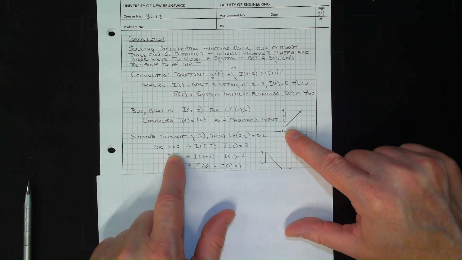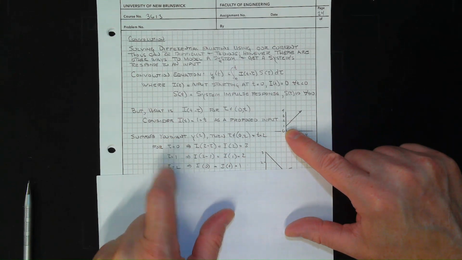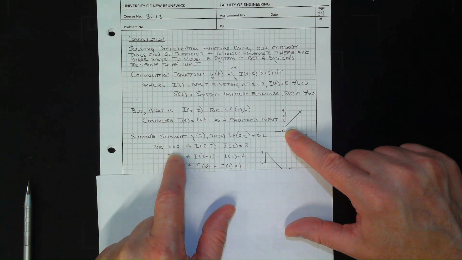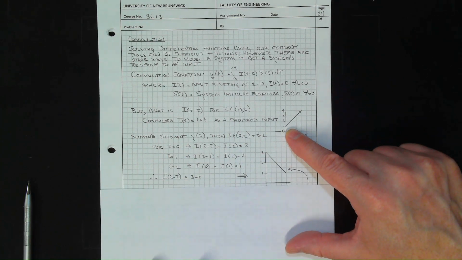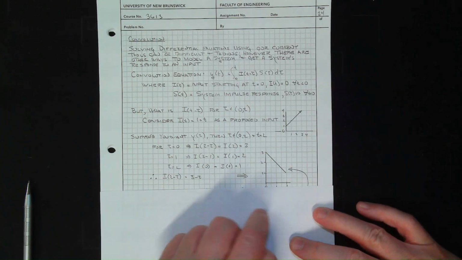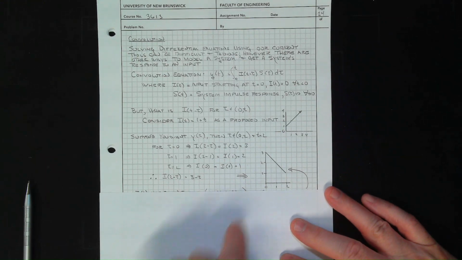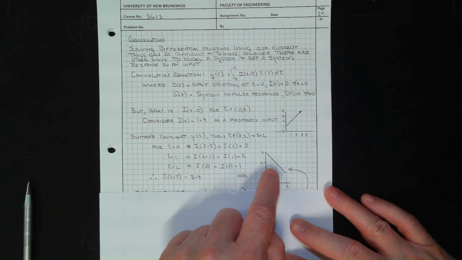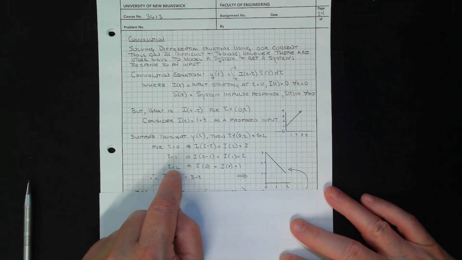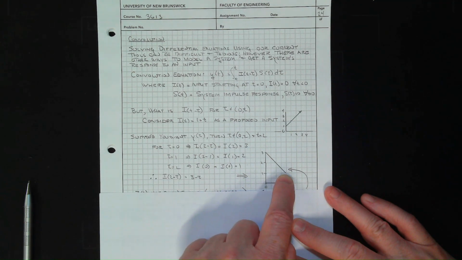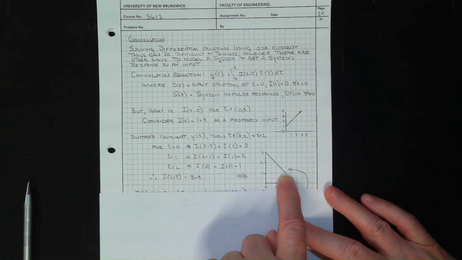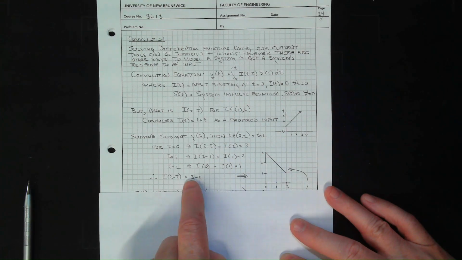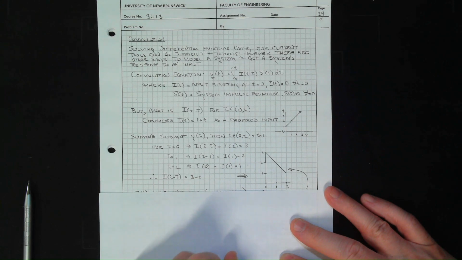So let's plot this as a function of this separate time thing. Tau is going from 0 to 2. And now let's look what we get. Here we are. For tau equals 0, we're at 3. For tau equal 1, we're at 2. And tau equal to 2, we're back down to 1. And we could put an equation to this, 3 minus tau.